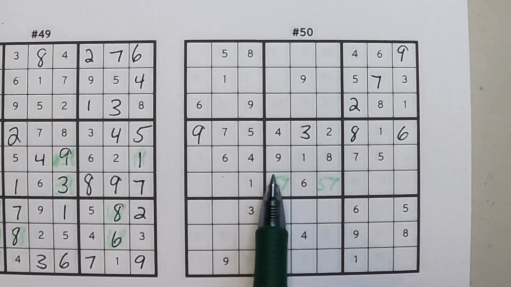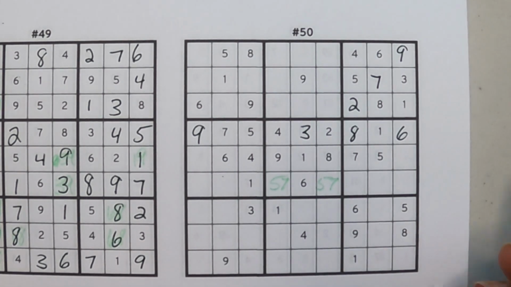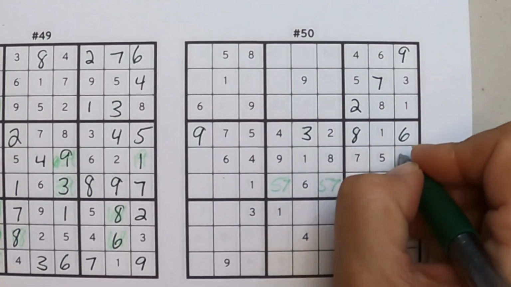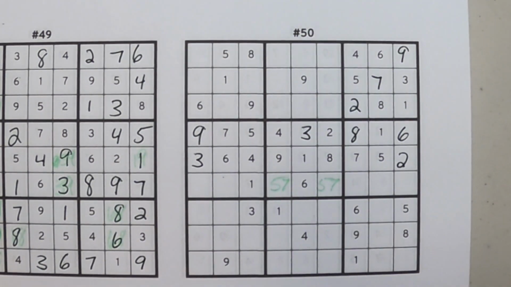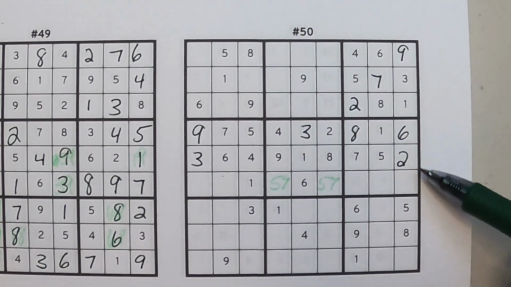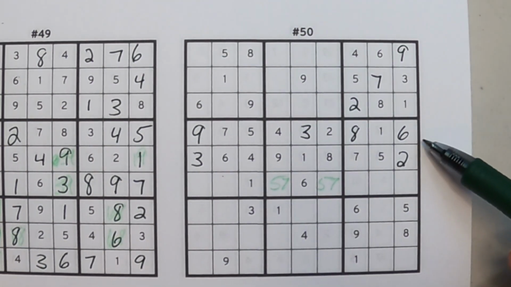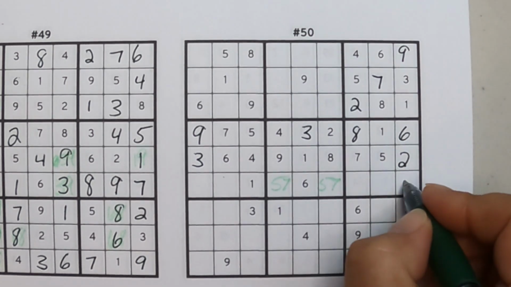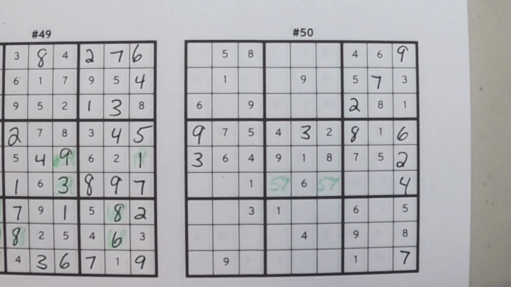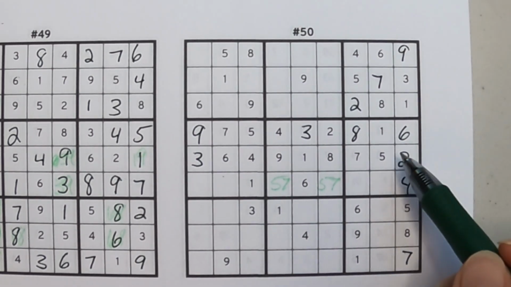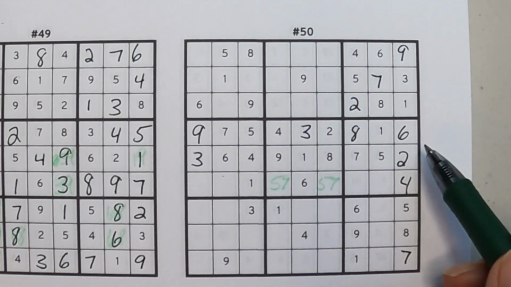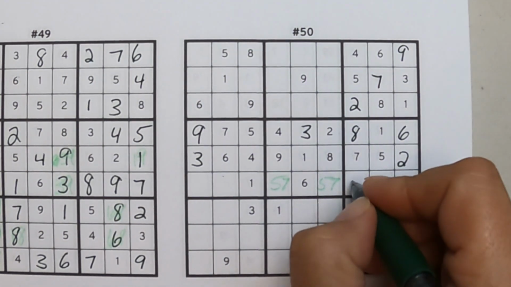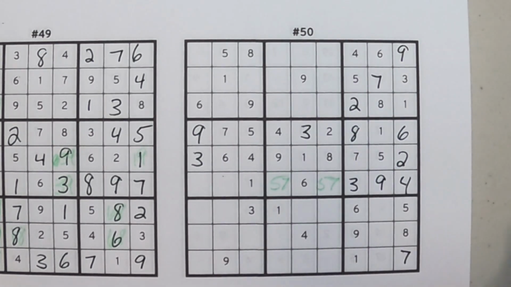For this row, we're missing 2 and 3. We've got a 3 here, so 2, 3. For this column, we're missing 4 and 7. We've got a 7 here, so 4, 7. For this box now, we're missing 3 and 9. We've got a 9 here, so 3, 9.